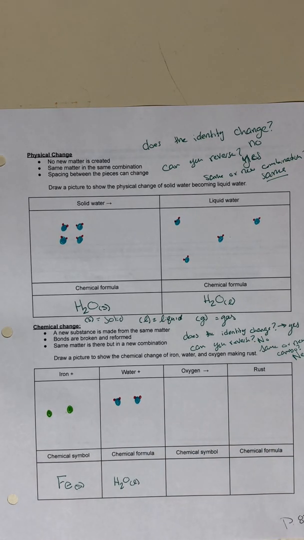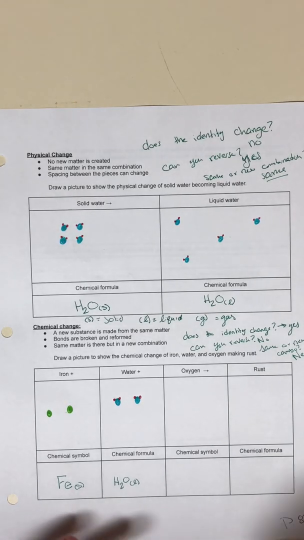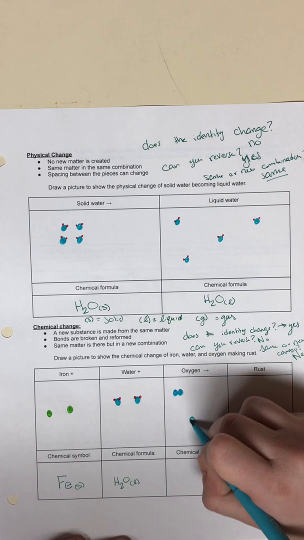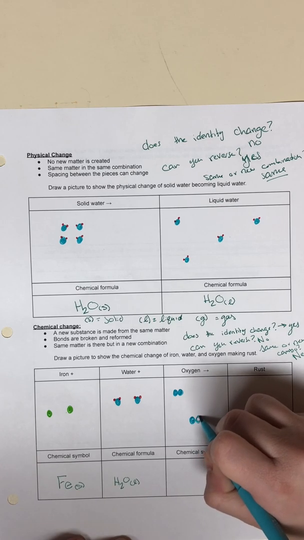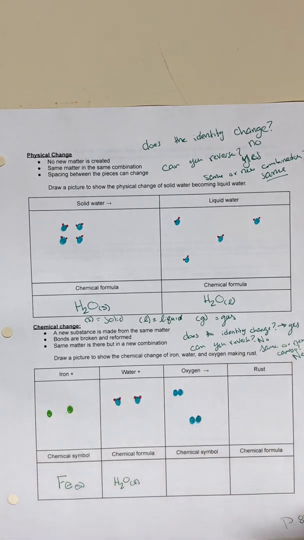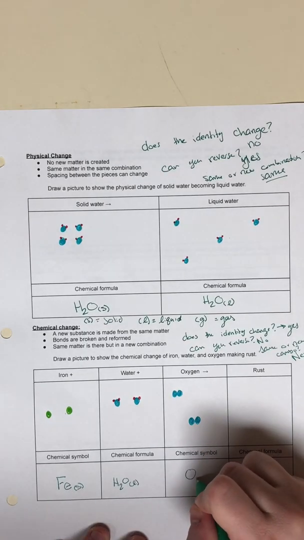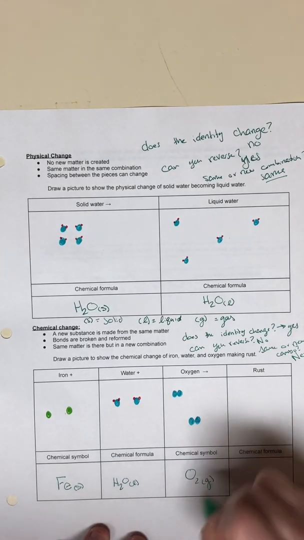And our last chemical is going to be oxygen. So we're not going to use pure oxygen because that's not how it exists in nature. We use diatomic oxygen, which is just 2 oxygen atoms covalently bonded together. And that's just how it exists in nature. They like to be friends, and that's a gas.